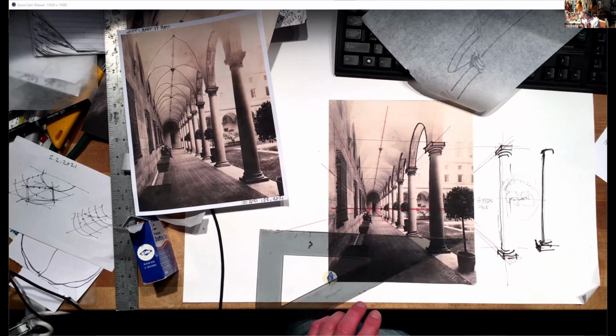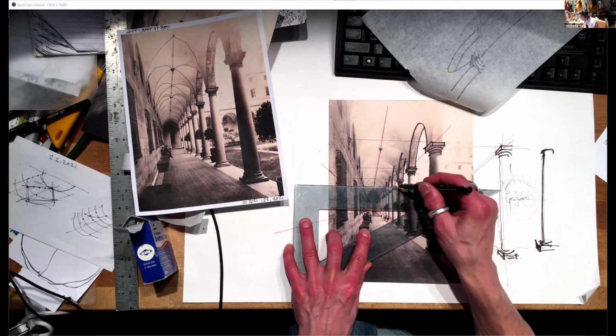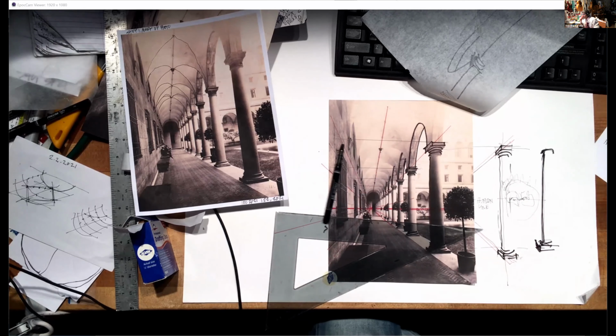So if I were looking at it straight on, let me open up a photograph that will show what I mean by that. I'm going to share another screen.